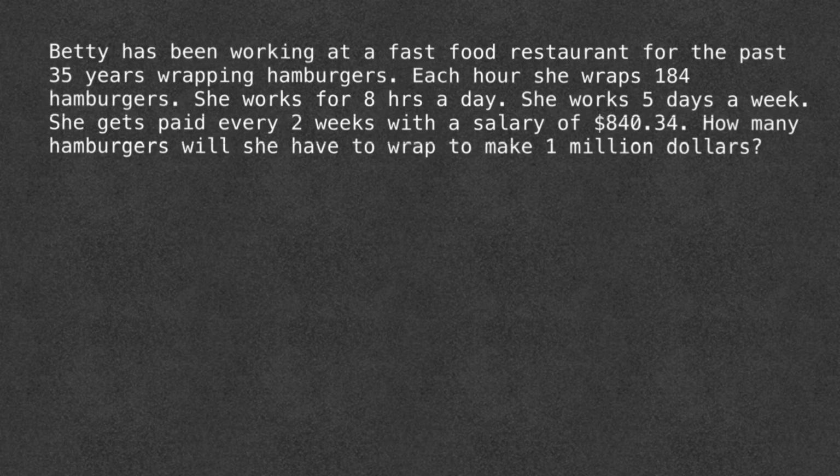Now, my first tip is to always look in the questioning sentence. How many hamburgers will she have to wrap to make $1 million? Most of the time, you're going to find the given by rereading the question. And that is true for this problem as well. Our given is $1 million because we want to know how many burgers will she have to wrap to make $1 million. It's right there in our question. So we're going to start with $1 million.